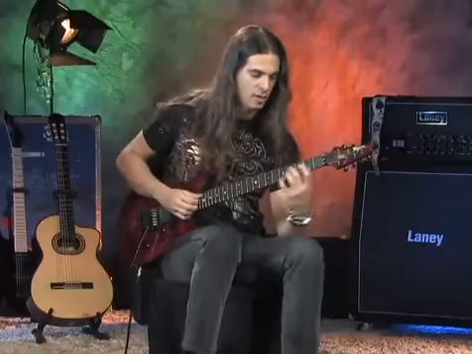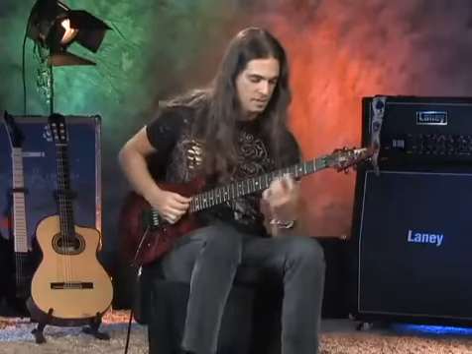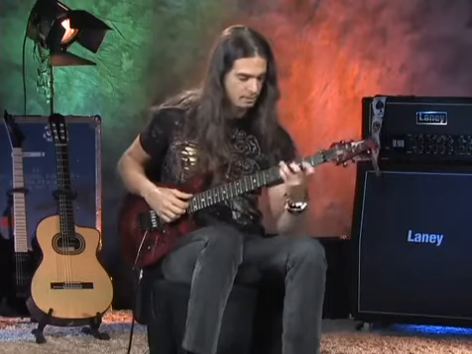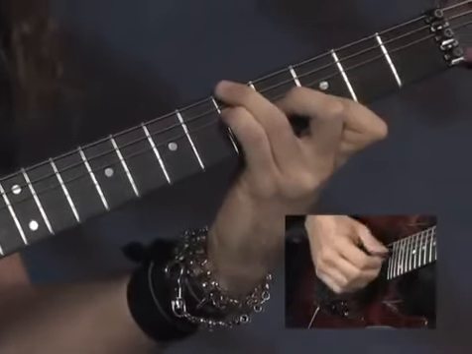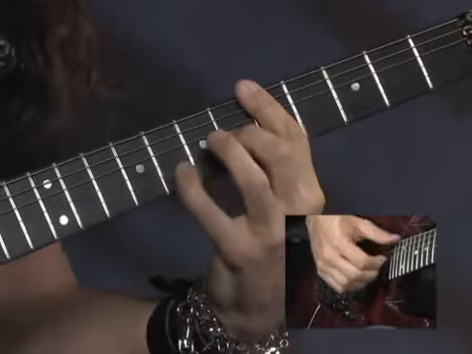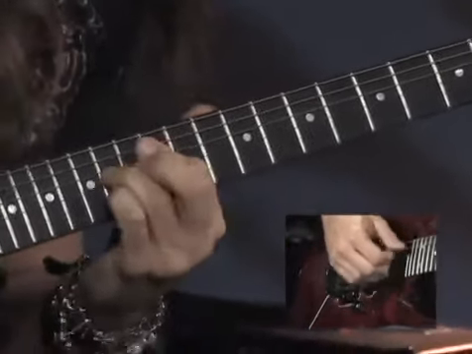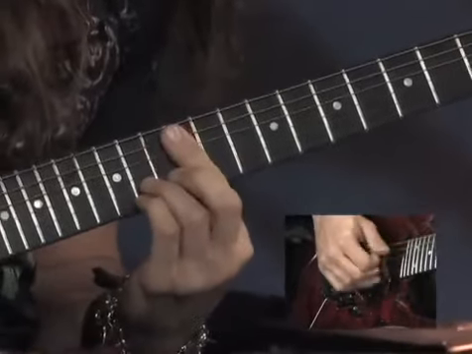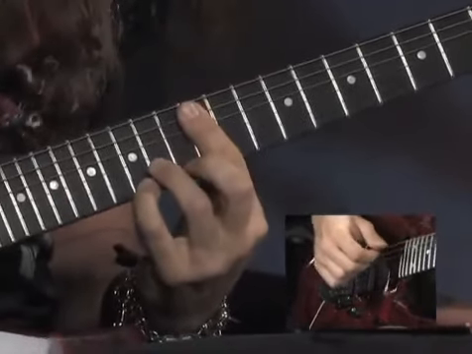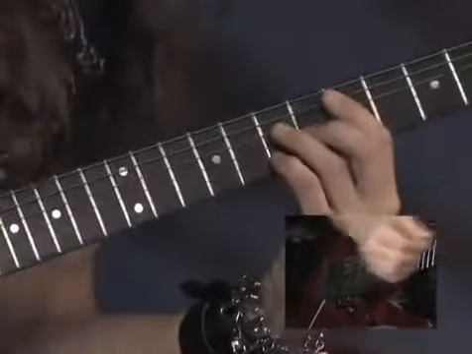So just the same scale that we did with the C minor. And then A dominant. Okay, and then G major 7.